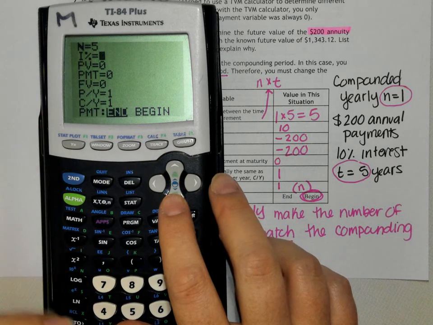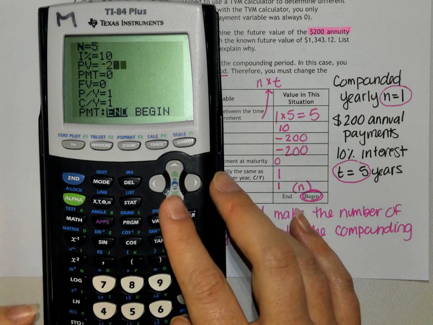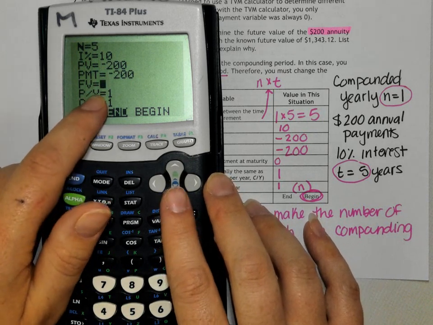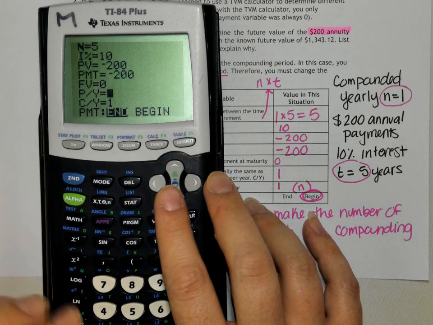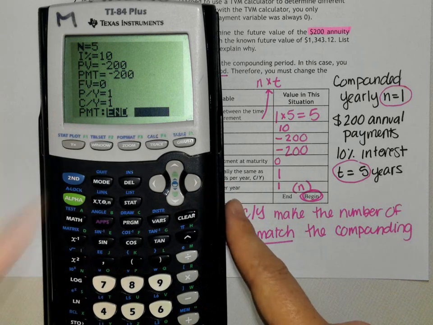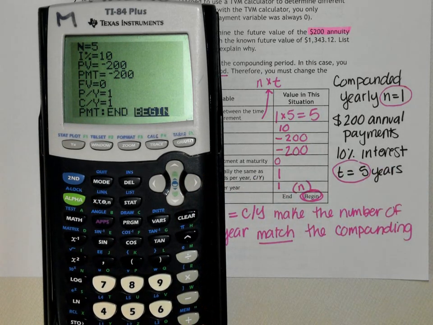Our interest is 10%. This is going to be -200 and -200. We're going to come back to the future value, because this is what we are solving. These are both 1. And then for PMT, you are making your payments at the beginning of each period instead of the end, so change it to begin.